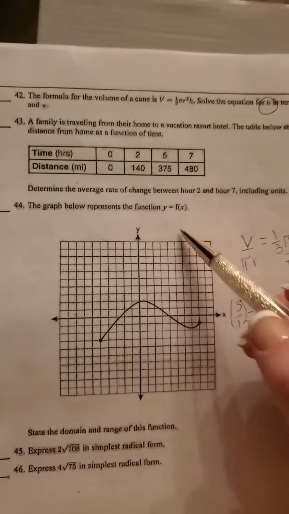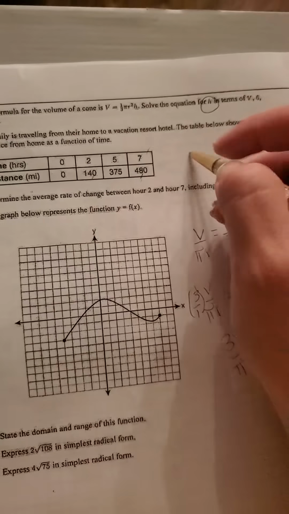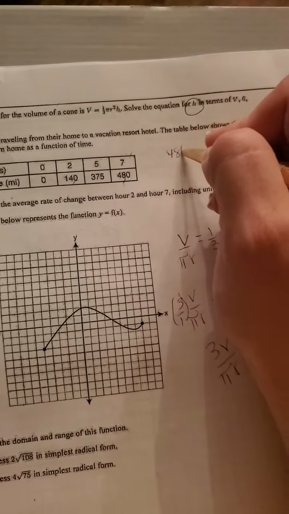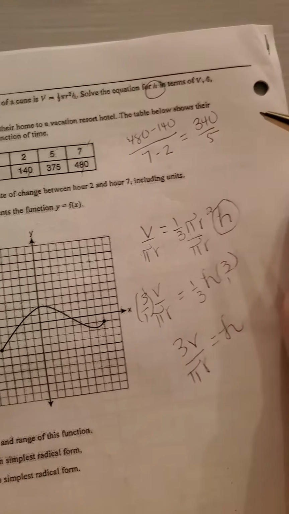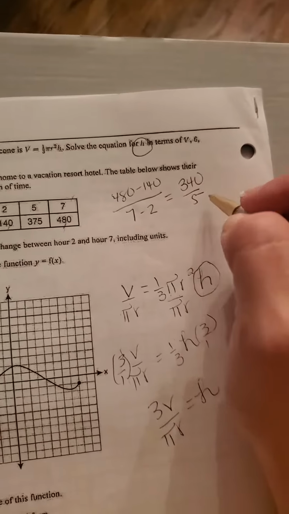Okay, 43, a family is traveling. Determine the average rate of change between hour 2 and 7. Okay, so the change in y over the change in x. 2 and 7, so it's 480 minus 140 over 7 minus 2, which is going to be 340 over 5. And you will have calculators, but I don't have that.